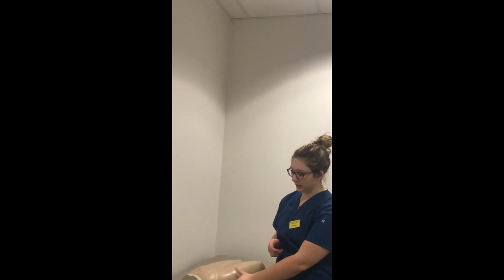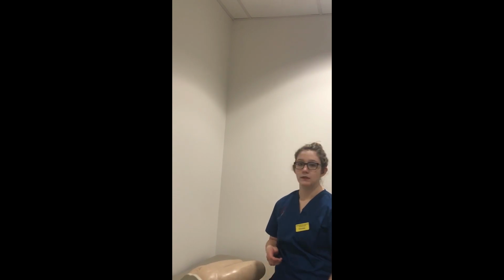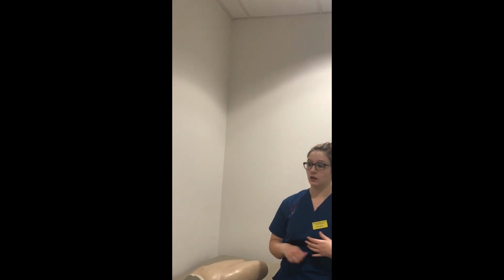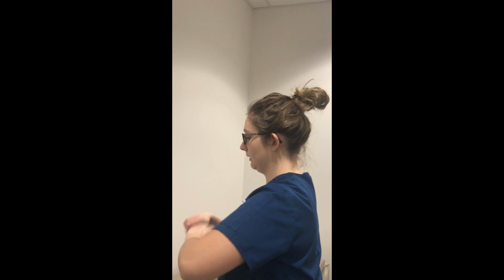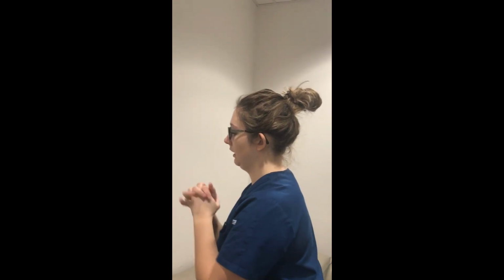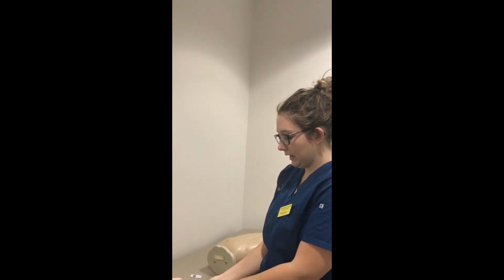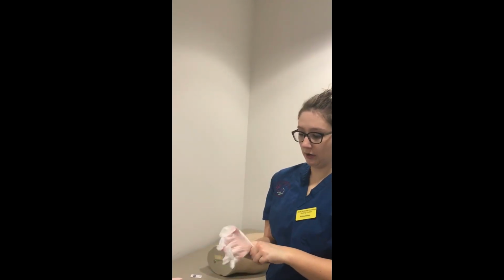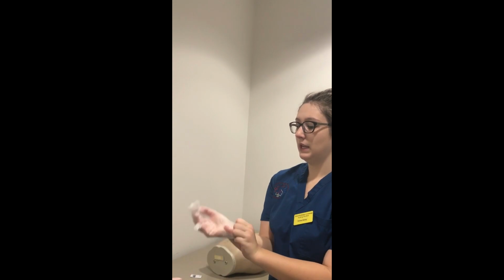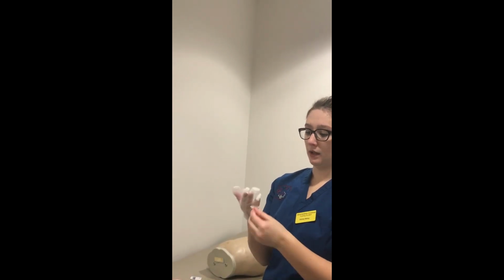So just the way I spread my fingers, it's going to be moving the muscles, and then I will be giving the injection at a 90-degree angle. So I will perform hand hygiene and put on gloves. It's not a sterile procedure, but it should be aseptic, so I will be using clean gloves.